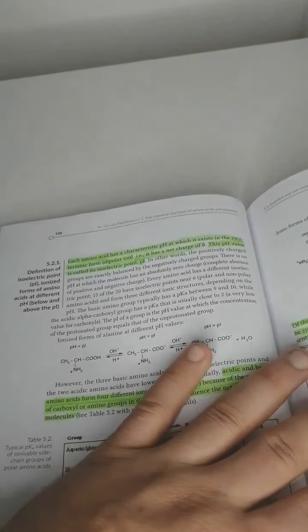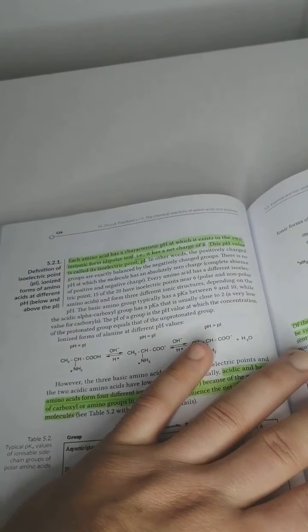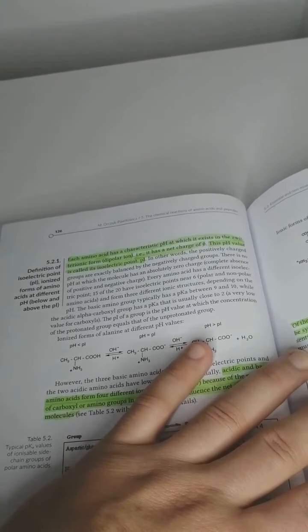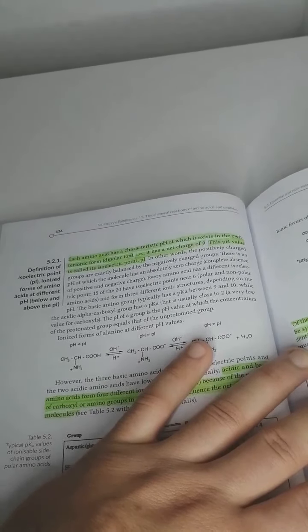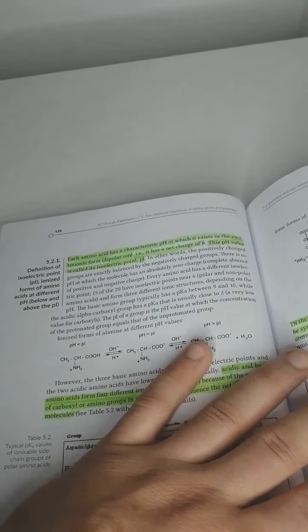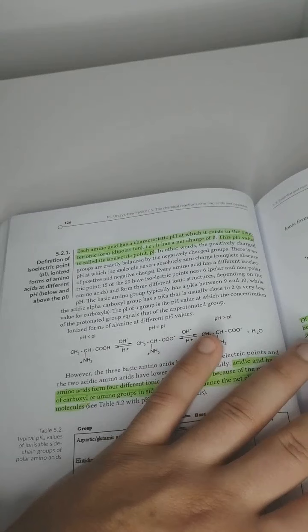So this zwitterion occurs at very specific and very unique isoelectric points. If you've watched the videos on chromatography and electrophoresis, you will see that we separate them based on the isoelectric point. This is because the isoelectric point is unique. And what is the isoelectric point exactly? The isoelectric point is the pH at which the zwitterion occurs.